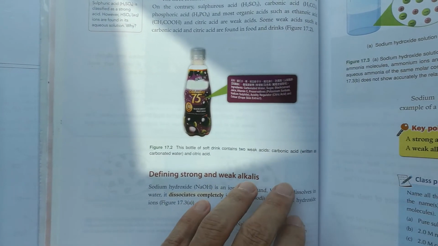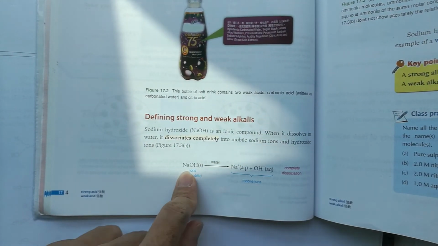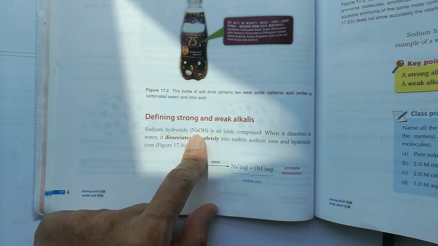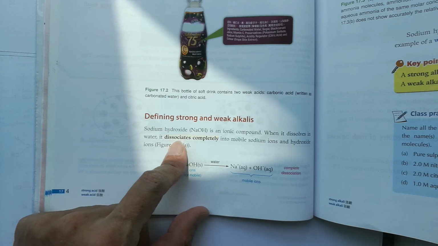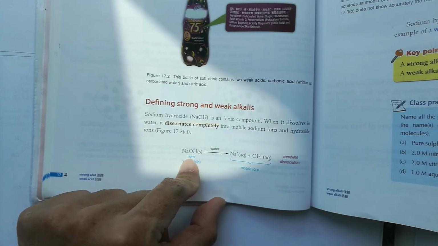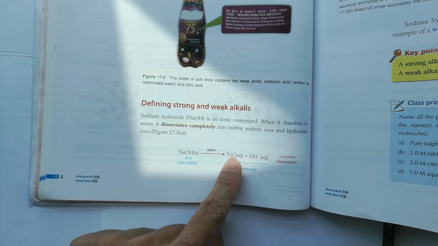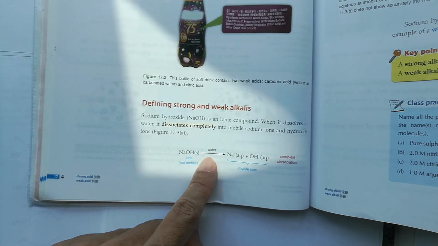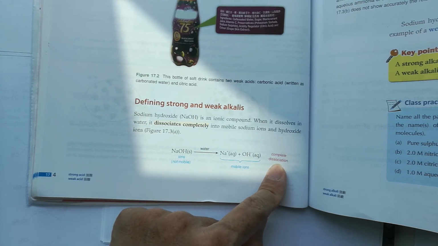And then for the alkali, sodium hydroxide or potassium hydroxide are strong alkali. They dissolve in water and give ions completely. However, we cannot use the word ionization.